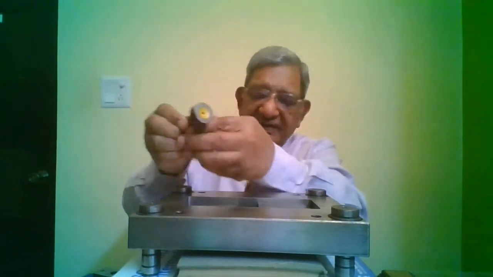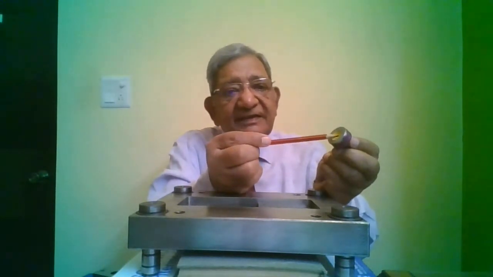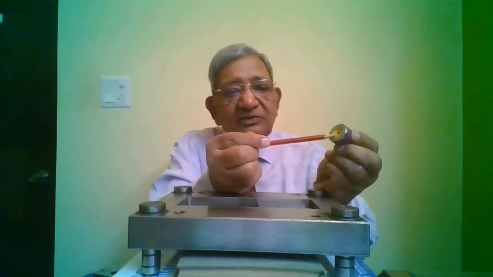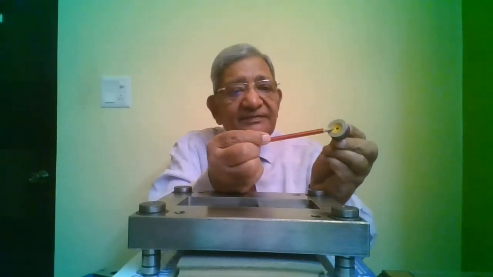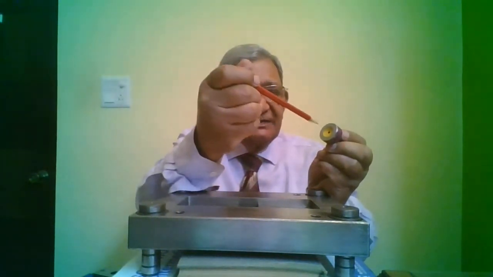Now this is the sprue bush. This is a spherical radius. The yellow portion is a spherical radius, and the nozzle will come and will sit here.